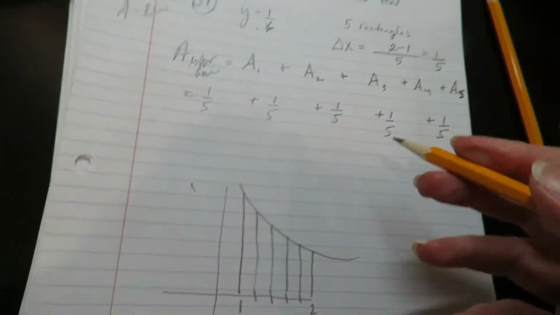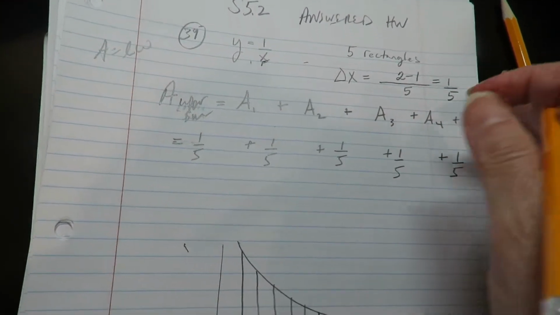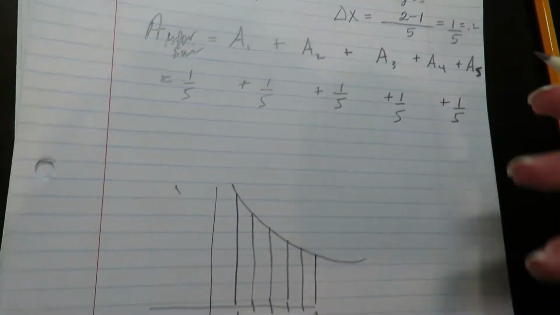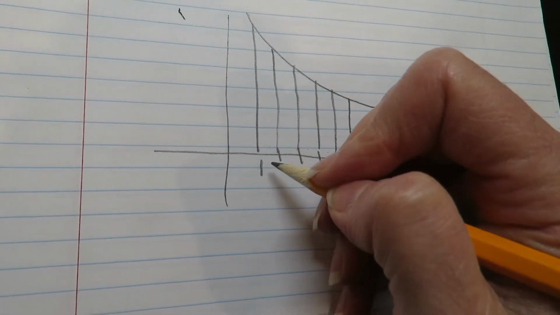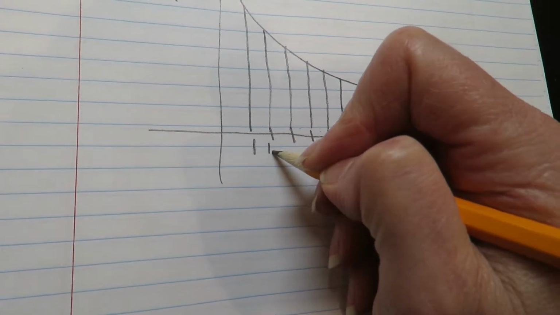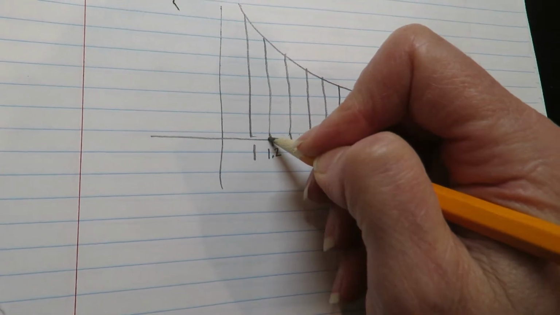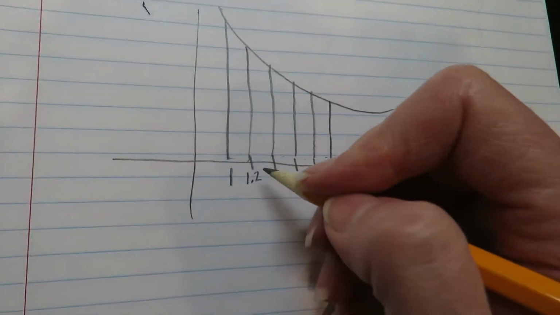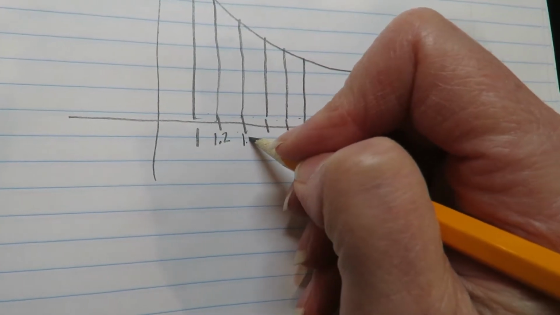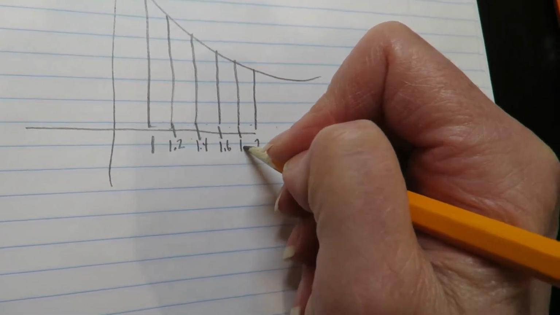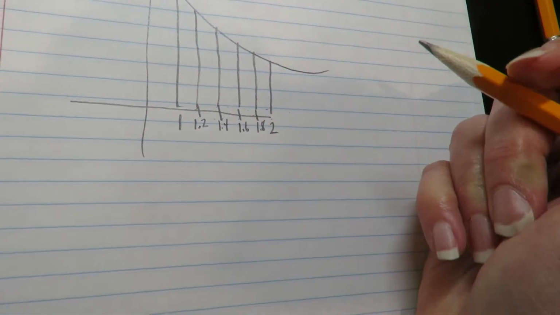Alright, since you know that the width is 1/5, it'd be easy if I wrote it as a decimal here. So the width is 0.2 or 1/5. For here I'm going to write 1.2 because I've moved over a distance of 0.2. Then I'll move over another distance of 0.2, and another, and so on.